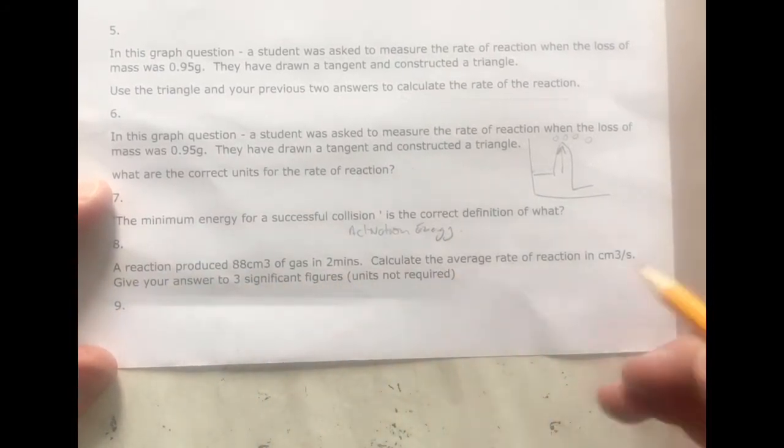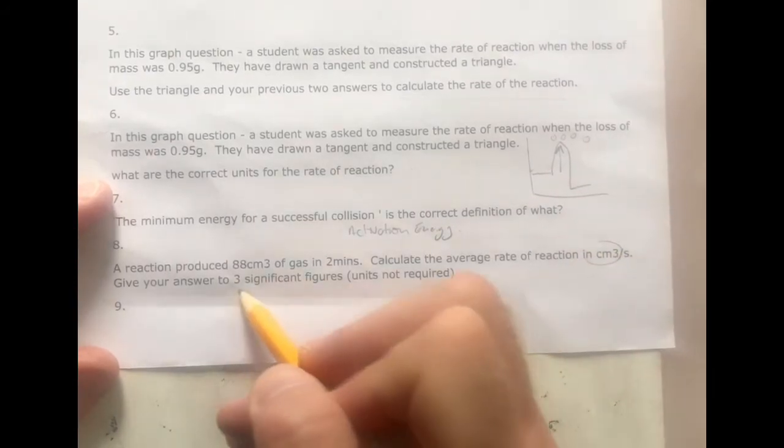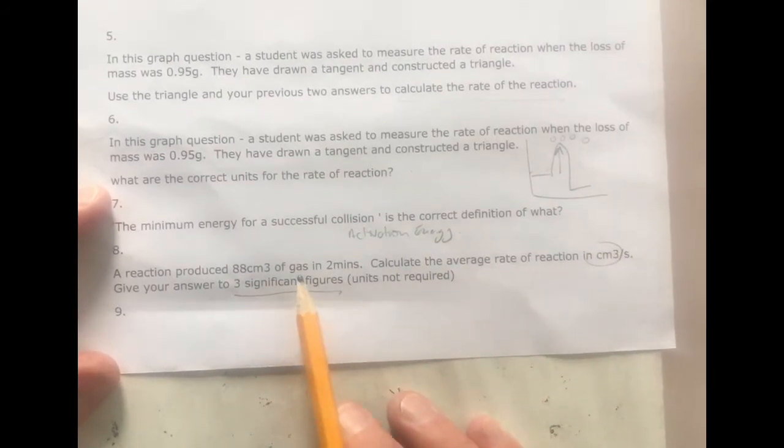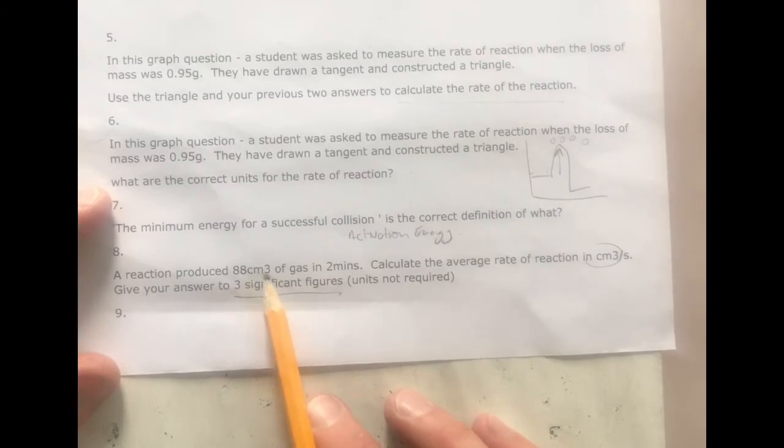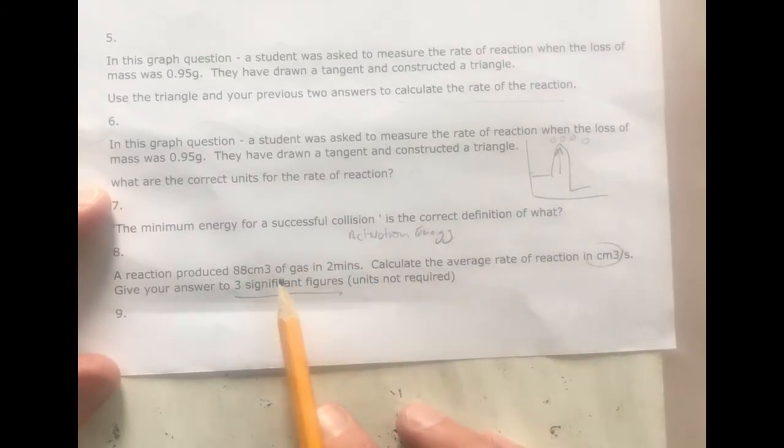Number 8, a reaction produced 88 centimeters cubed of gas in 2 mins. Calculate the average rate of reaction in centimeters cubed per second, 3 sig figs. Surprise number of people fell into trap number 1, as in didn't convert minutes to seconds, or trap number 2, didn't read 3 sig figs.